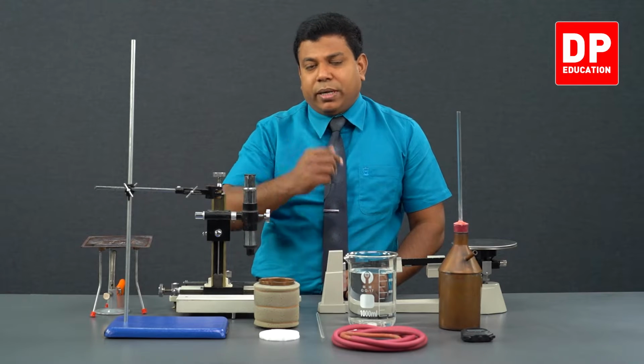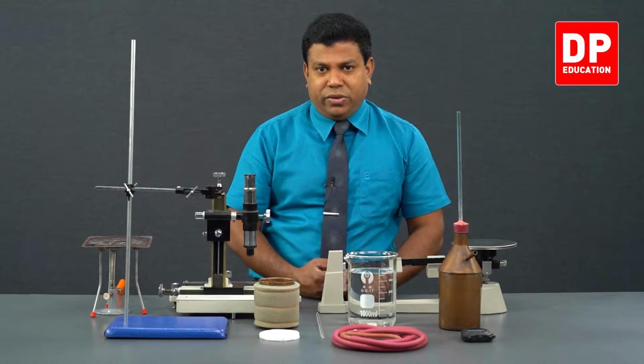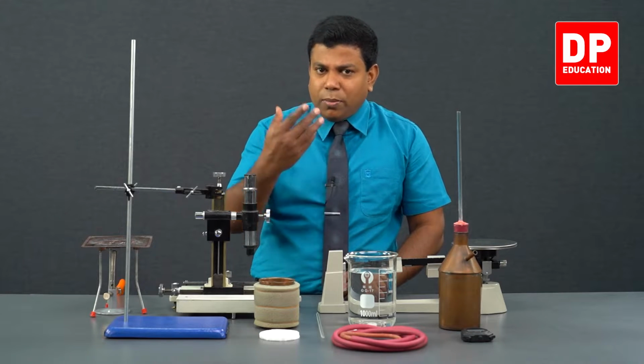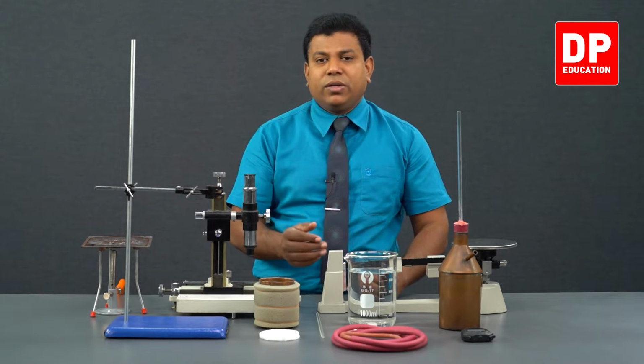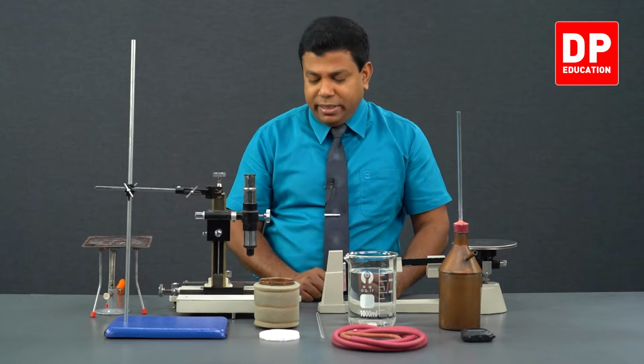You are starting at room temperature, and you are going up to approximately 10 degrees above. So room temperature is around 27, 28 degrees, or even if it is 30 degrees, you go up to 40. Sometimes they ask, is it okay to use 0 to 50? Yes, a 0 to 50 scaled thermometer is also fine for this experiment.